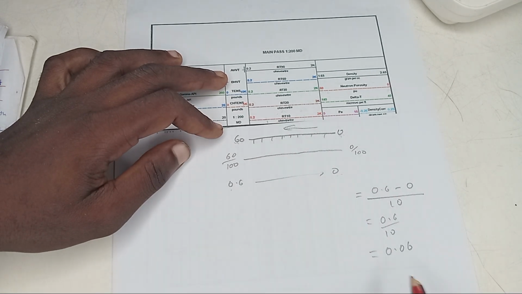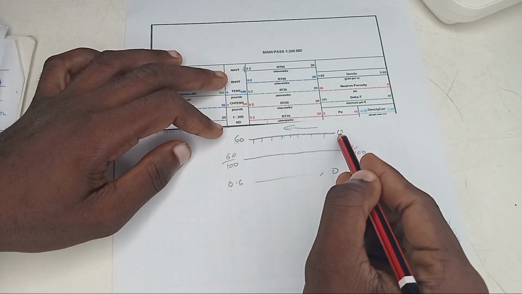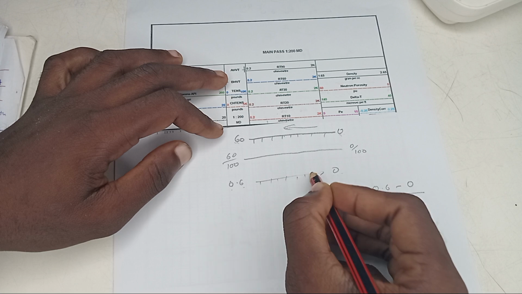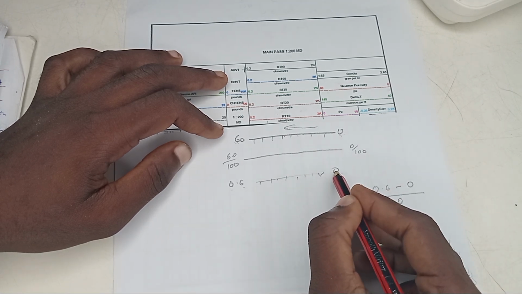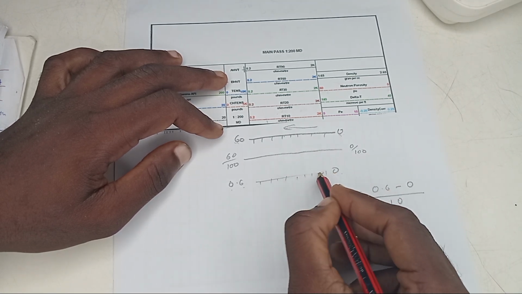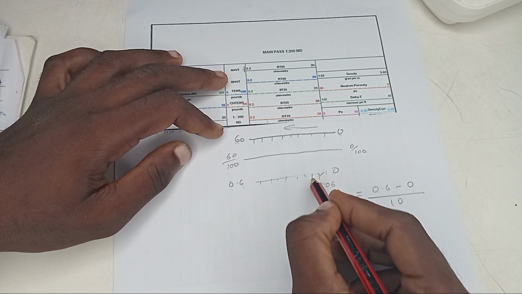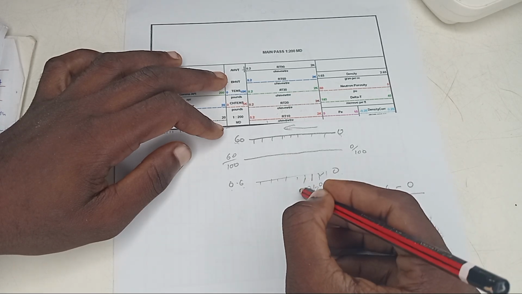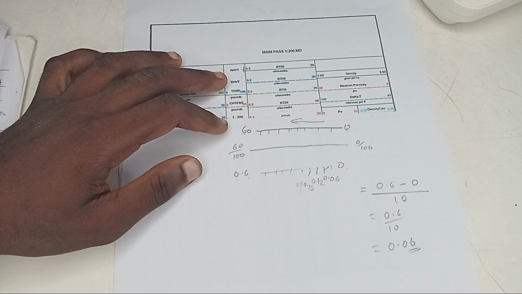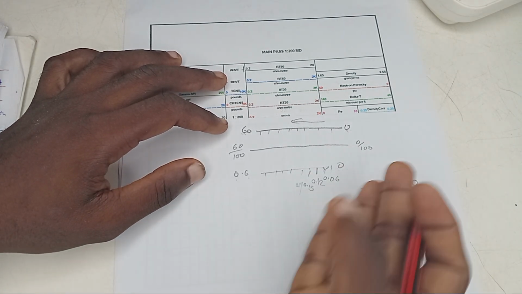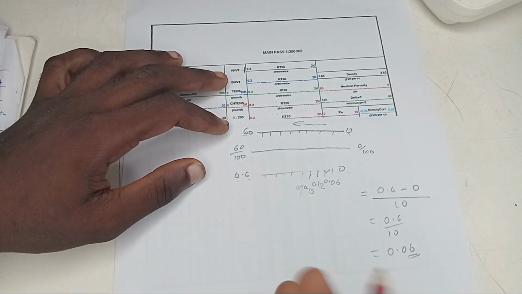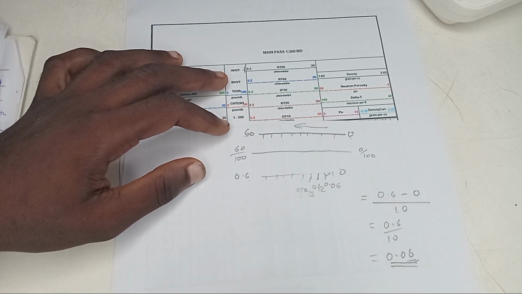What does that mean? It means that if you are counting from 0 to 0.6, we have 10 increment lines. From 0 on the last edge to here is 0.06. This next place is 0.06 again, so 0.12, then 0.18, 0.24, like that. So that's the idea about the increment. Now you know the increment per line, you know what each line means, so you can calculate easily. That's the first thing you need to do on your scale.